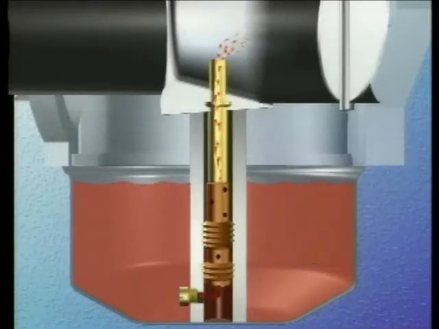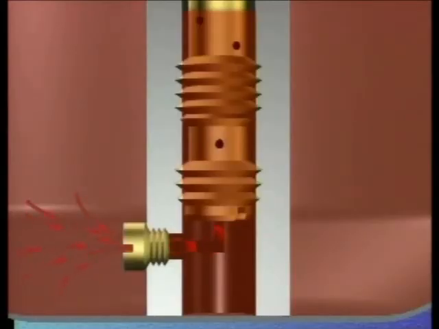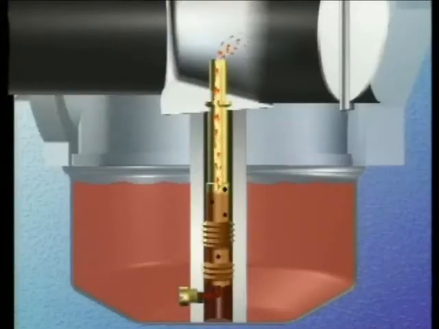As the engine begins to work harder, the fuel level in the tube drops slightly below the fuel level in the bowl. The jet is a limiting device. Only a specific amount of fuel can flow through the orifice in a certain amount of time. When the engine uses more fuel than can be allowed through the jet, the fuel level in the emulsion tube drops.